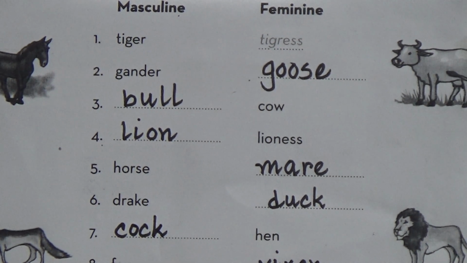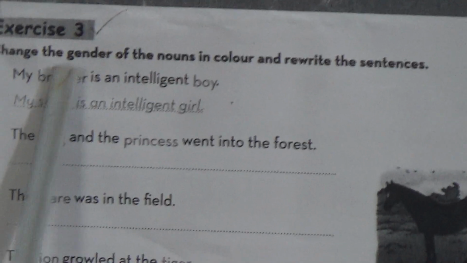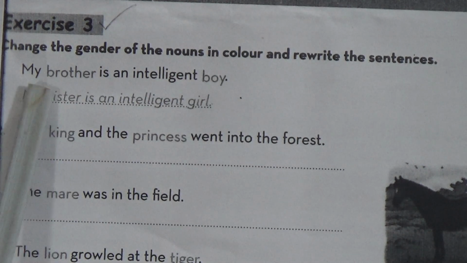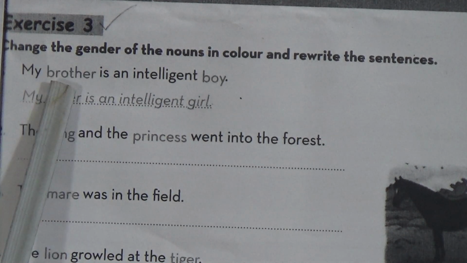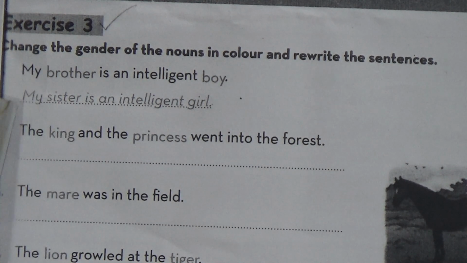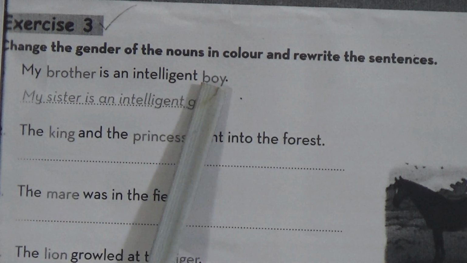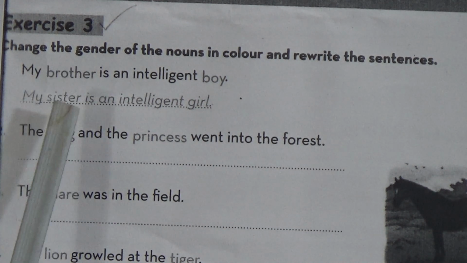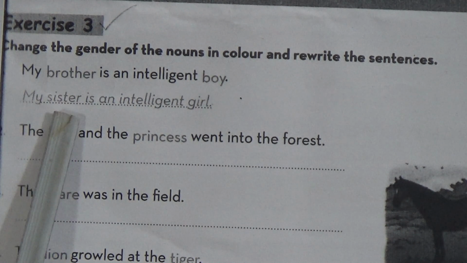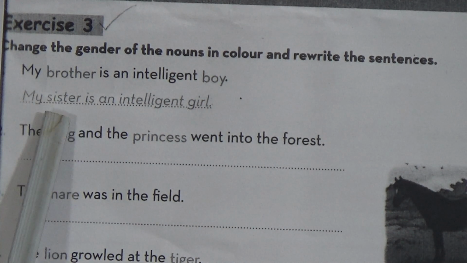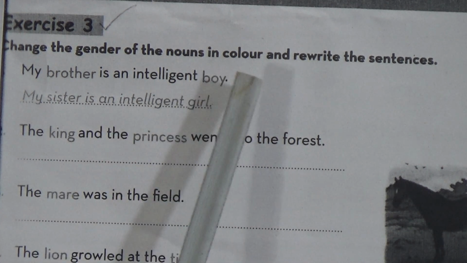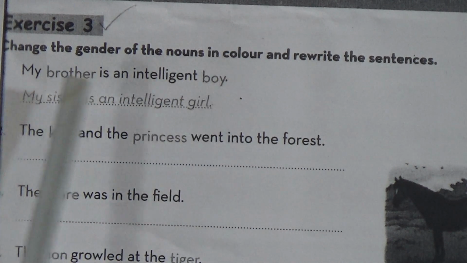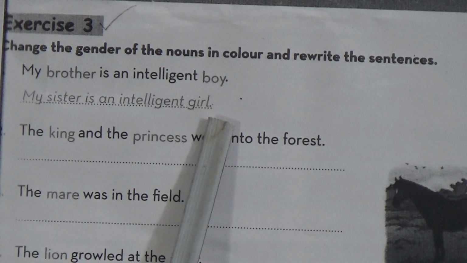Now come to exercise number 3. Change the gender of the nouns in color and rewrite the sentences. Here, the gender noun is given in color. We have to change its gender. Number 1. My brother is an intelligent boy. Here, brother is in color. The feminine of brother is sister, and the feminine of boy is girl. So, my sister is an intelligent girl.